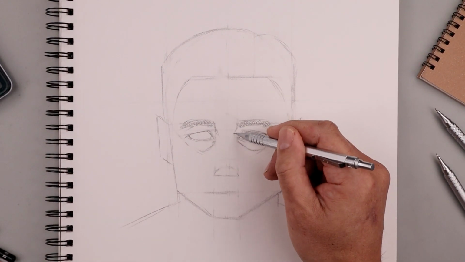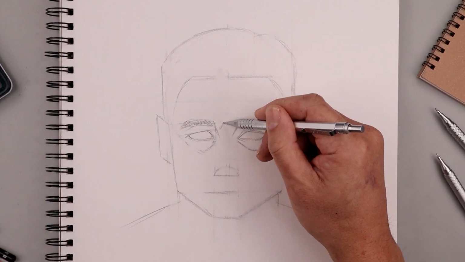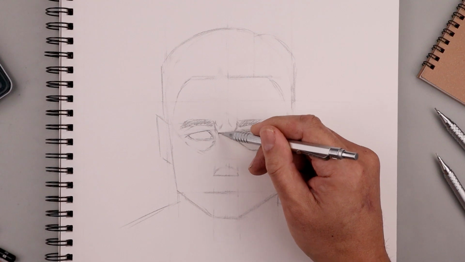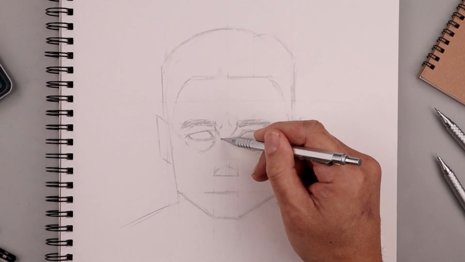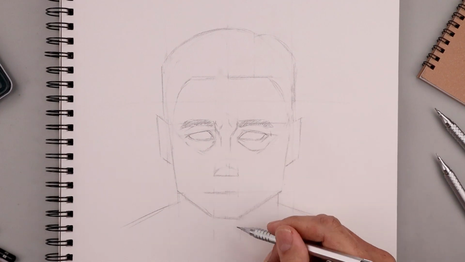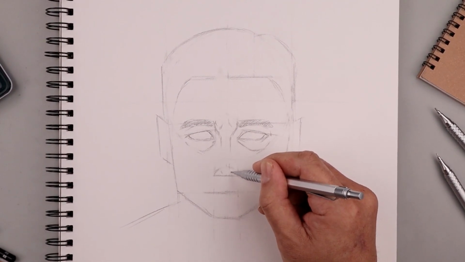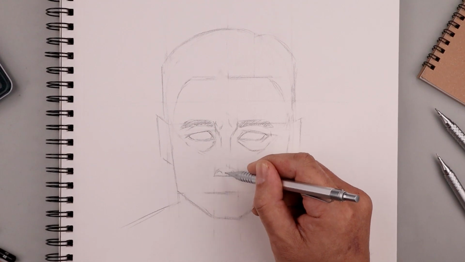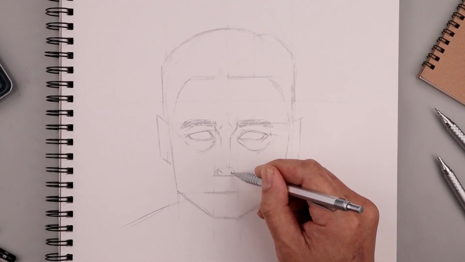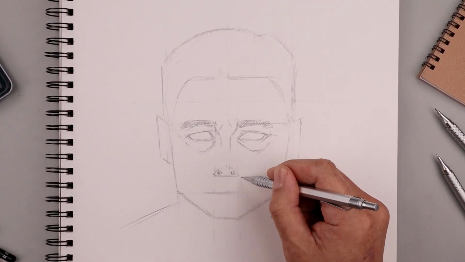Now from the eyebrows, we're going to work our way across the bridge of the nose. I also want to add a little bit of a fold in between the brow. I'm going to move down and add some detail to the nose. So add in those nostrils inside that half circle. And roughly darken up the inside.